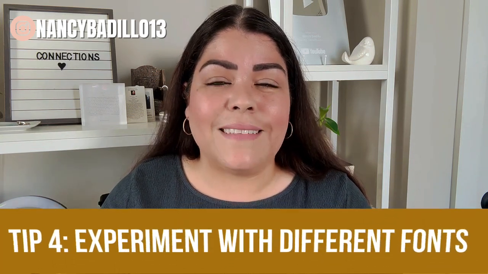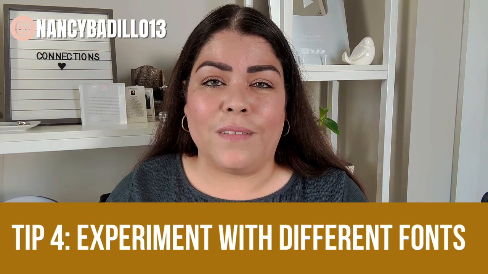Tip number 4 is experiment with different fonts. Typography can add personality and style to your greeting card, so don't be afraid to experiment with different fonts and font combinations to find the perfect match for your design. Just be mindful of legibility and readability, especially for longer messages.